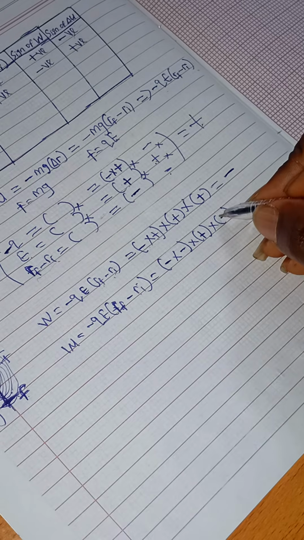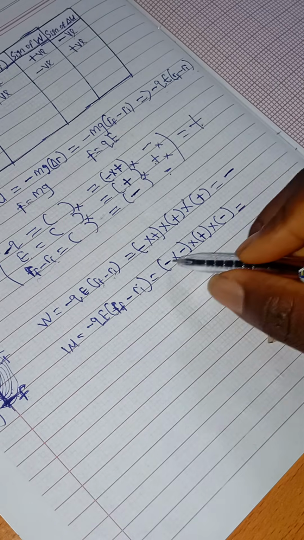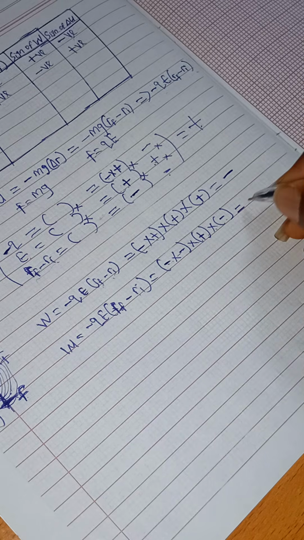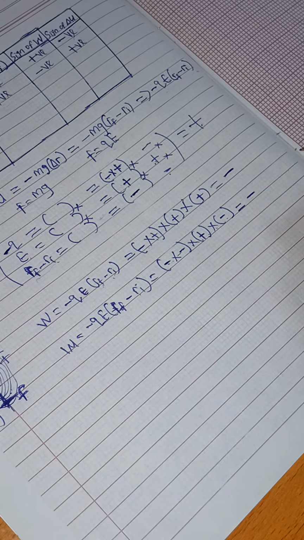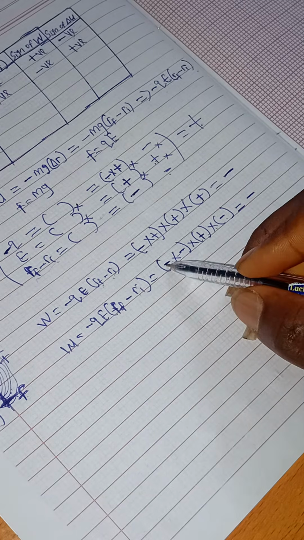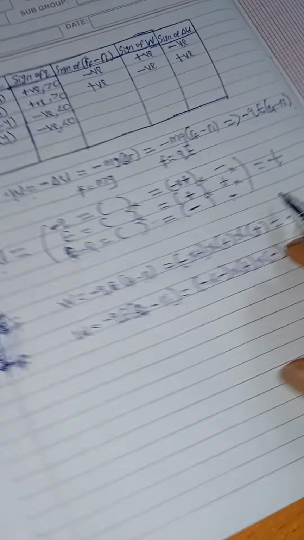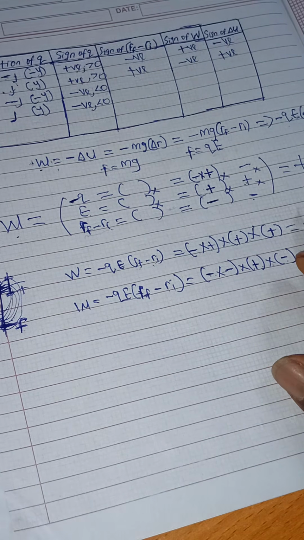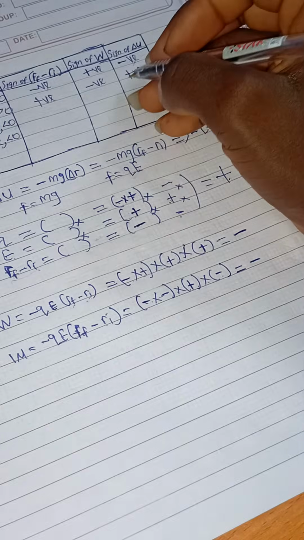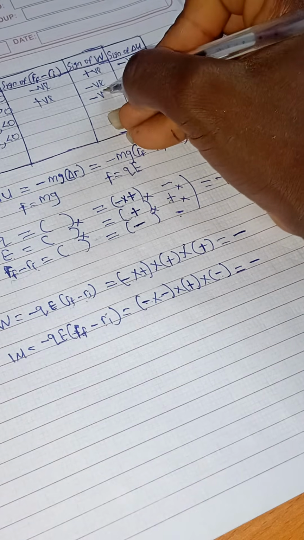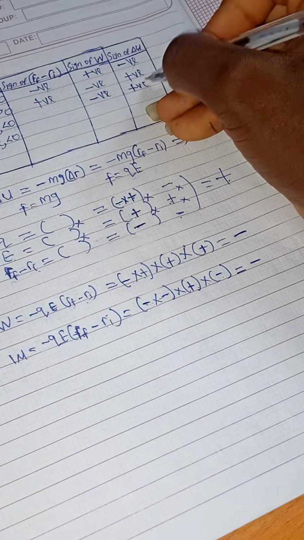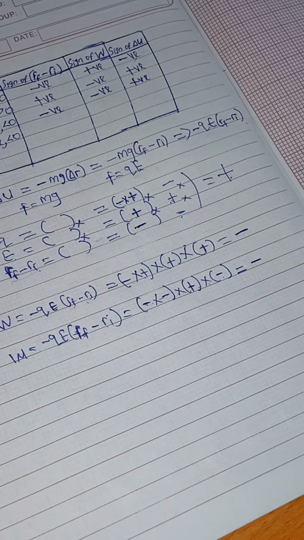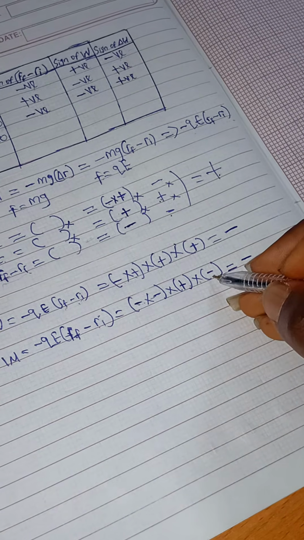Equals minus times minus, plus, times plus, that's still plus, times minus, that's what? Minus. Are we together? If we have a negative, then that's minus. So your work done equals negative. So this guy is what? Positive. This is what? Negative. Are we together? That's negative.